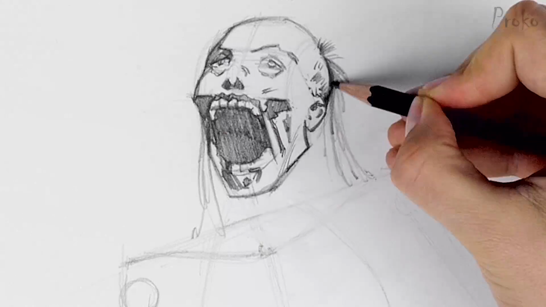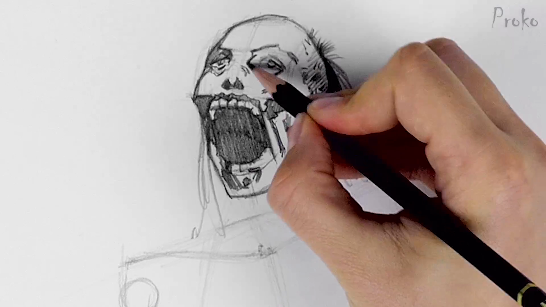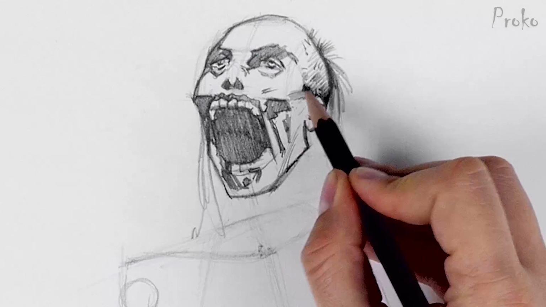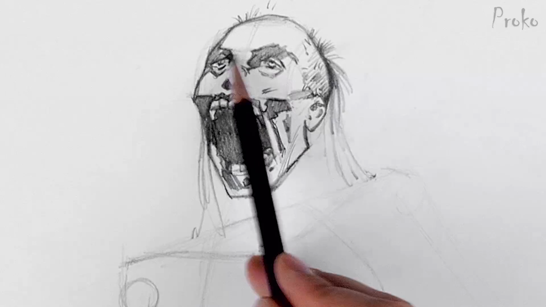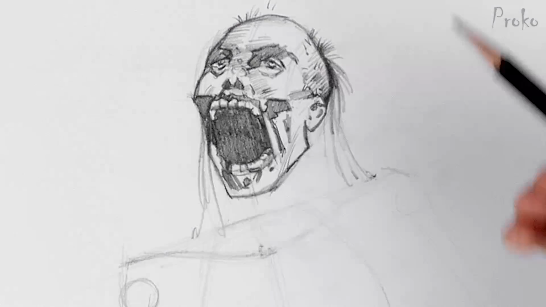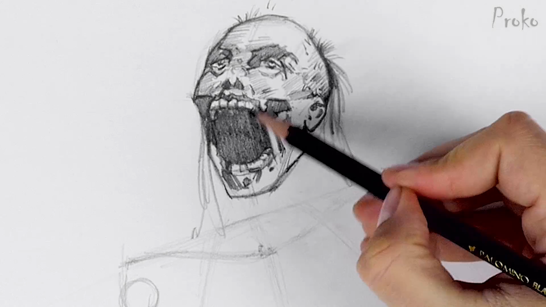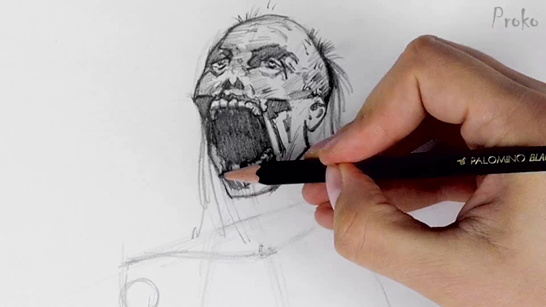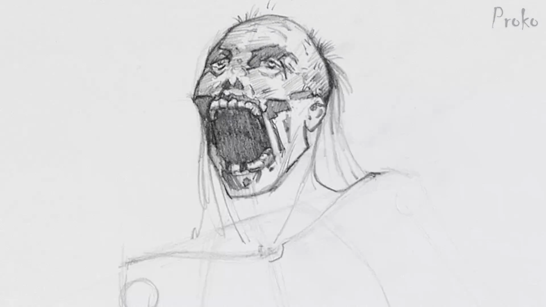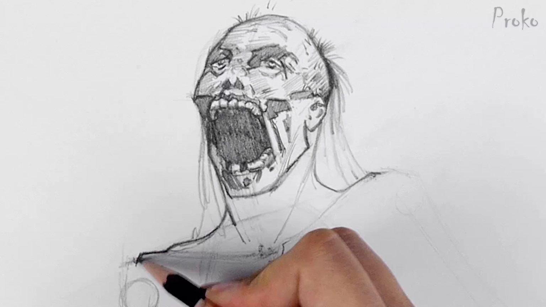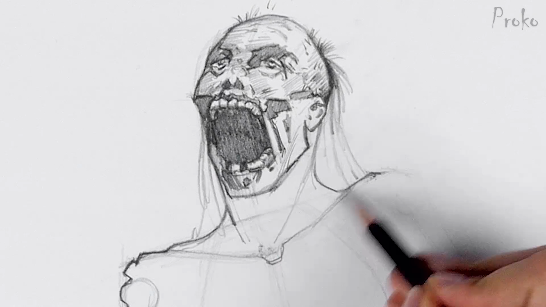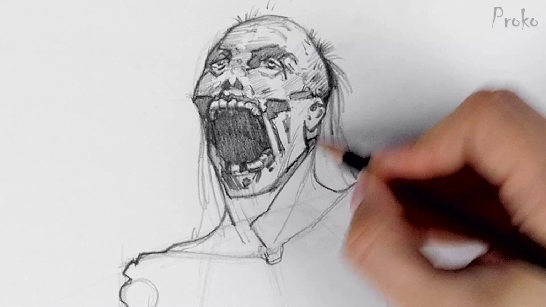Give him some messy hair, or what's left of it. I'm guessing hair would fall out as this guy decays. Adding some more details to the face. Moving down to the neck muscles, tracking the trapezius and sternocleidomastoid muscles as they flow from the head to the torso.